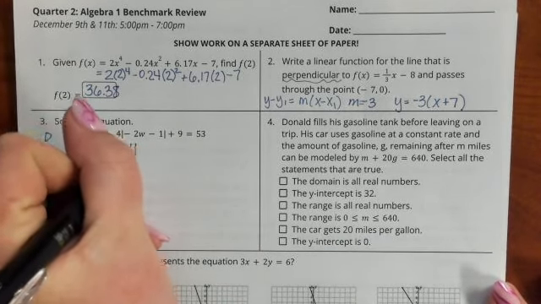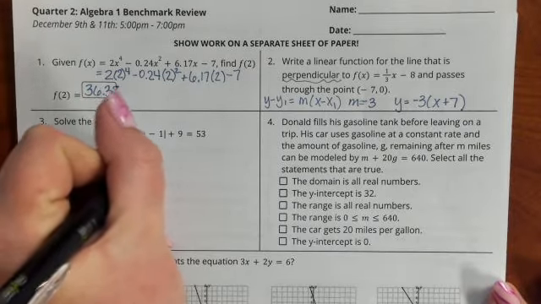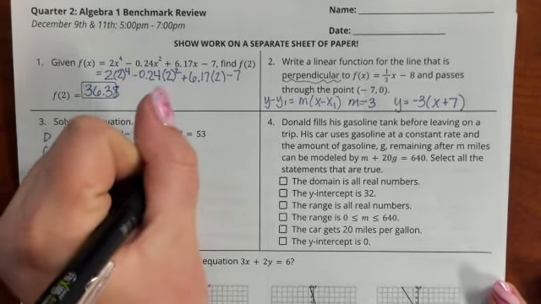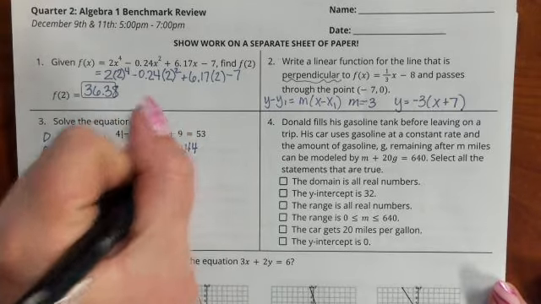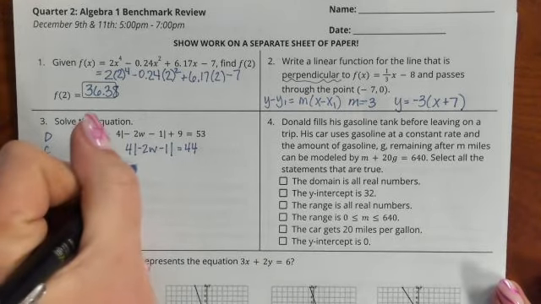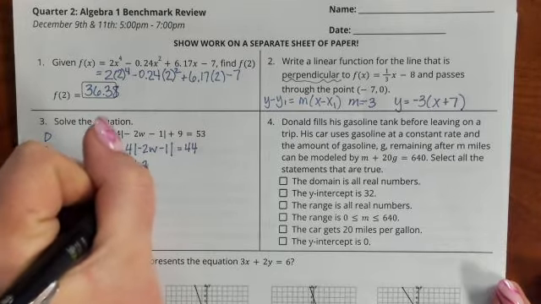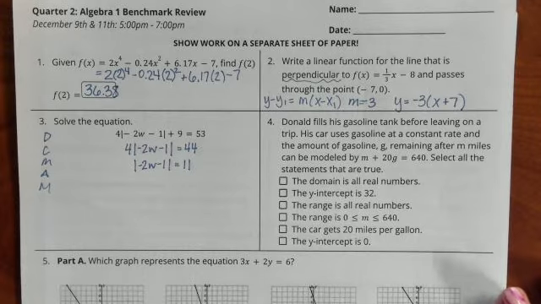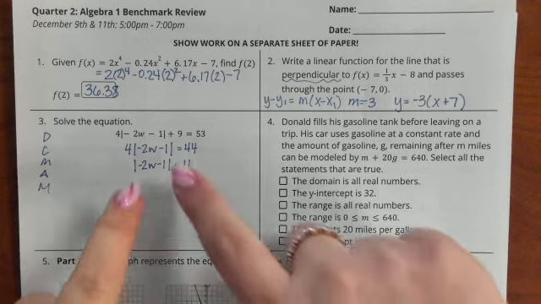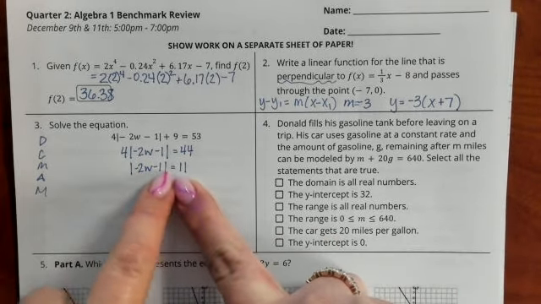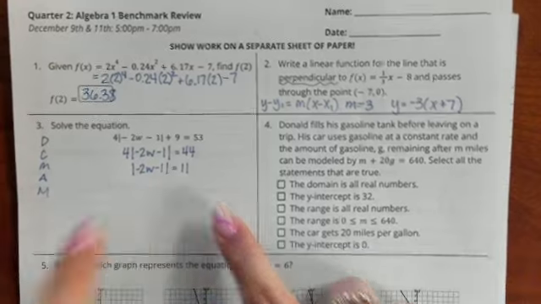So I have 4 times the absolute value of -2w minus 1 is equal to 44. We're going to divide by 4. So I have the absolute value of -2w minus 1 is equal to 11. And then remember, when I have absolute value marks, these marks right here act as your branches. Make sure you're branching into a positive problem and a negative problem.